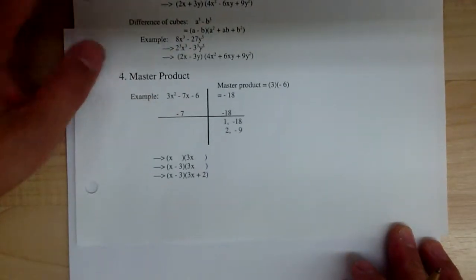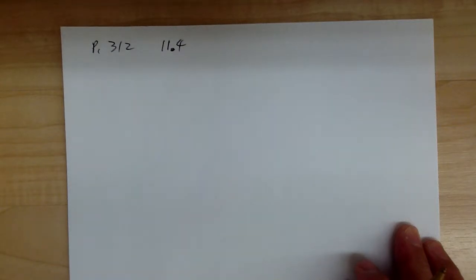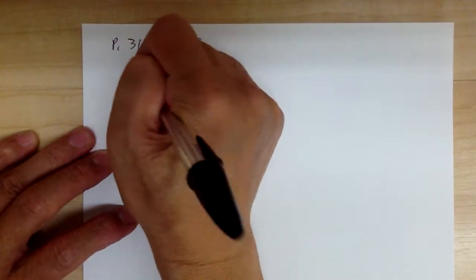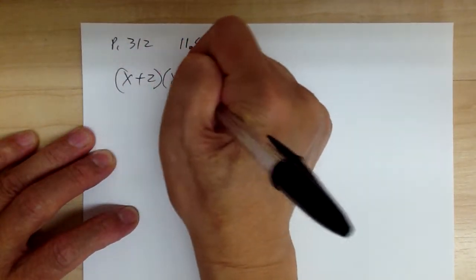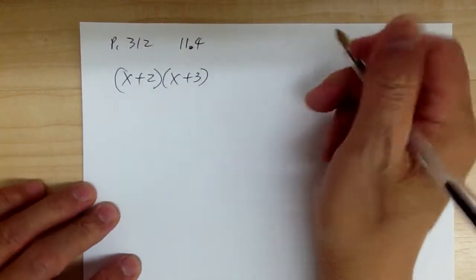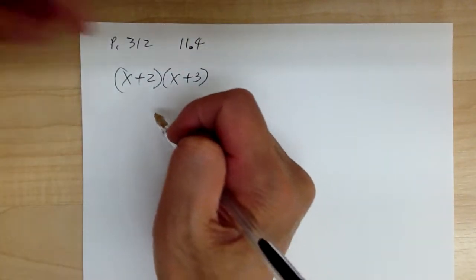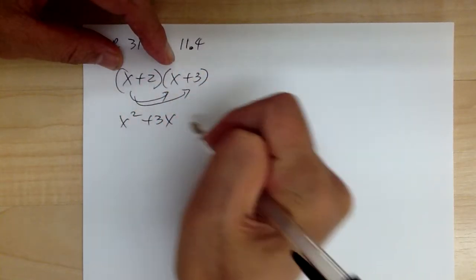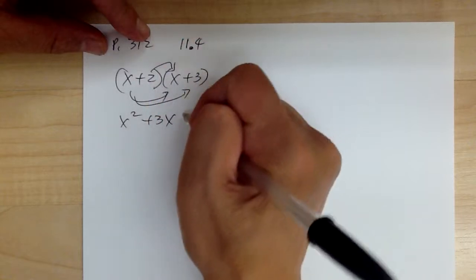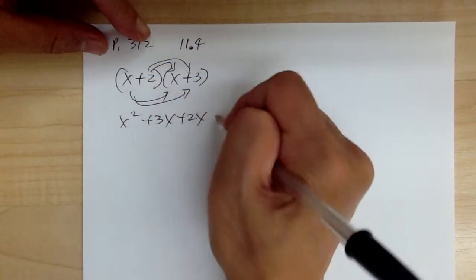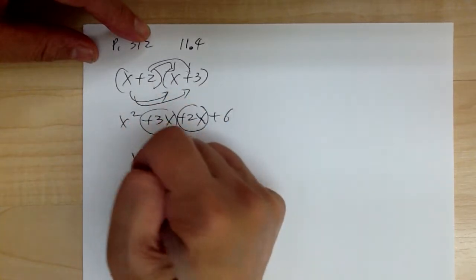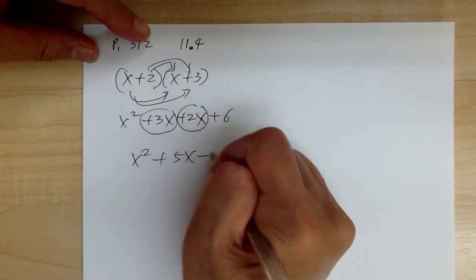Okay, so let's do a little bit of review first about multiplication. Let's say you have x plus 2 times x plus 3. When you multiply, you use your FOIL method, right? So you multiply, you get x squared. Multiply, you get plus 3x. Then you multiply, you get plus 2x. Multiply, you get plus 6. And notice you combine the like terms, so you're going to get x squared plus 5x plus 6.